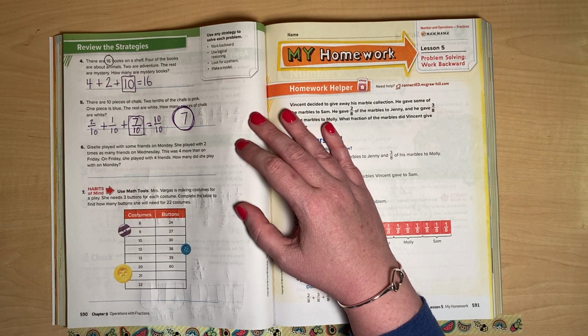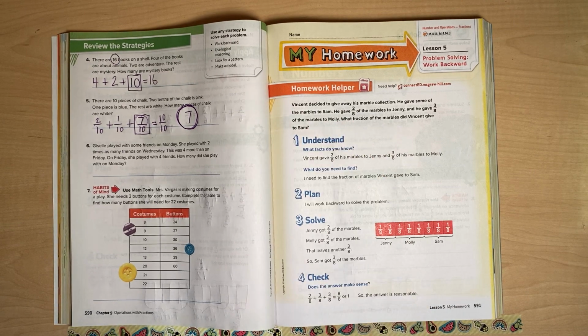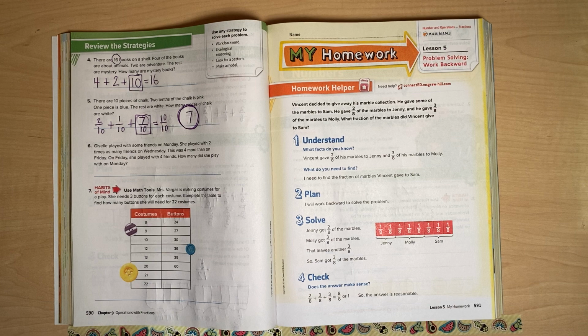All right. Number 6. Giselle played with some friends on Monday. She played with 2 times as many friends on Wednesday. This was 4 more than on Friday. On Friday, she played with 4 friends. How many did she play with on Monday? Now, this is a puzzle and a half right here.